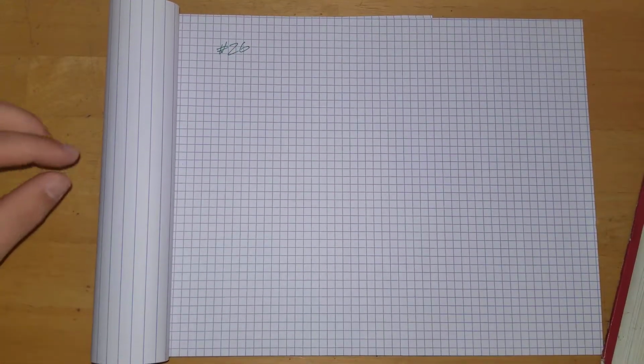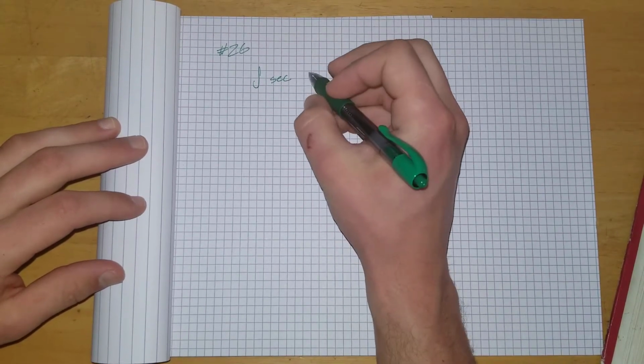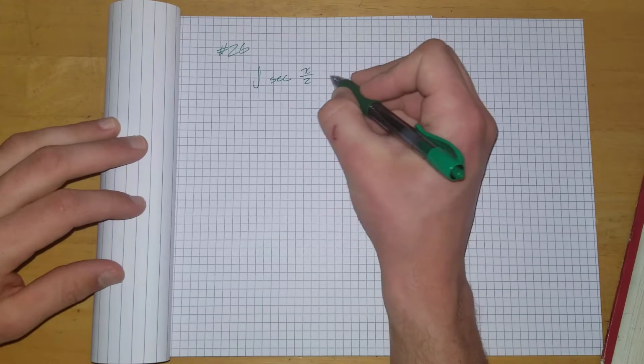For number 26, they ask us to integrate secant of x over 2 dx.